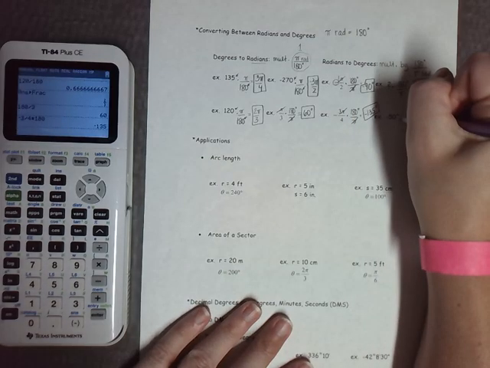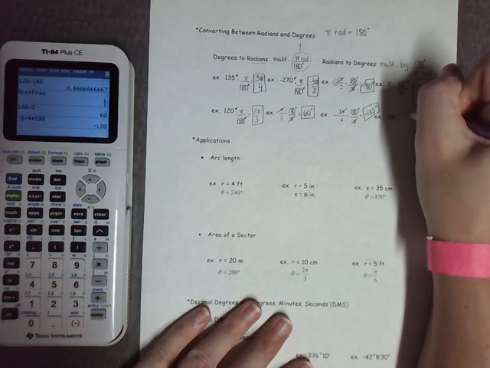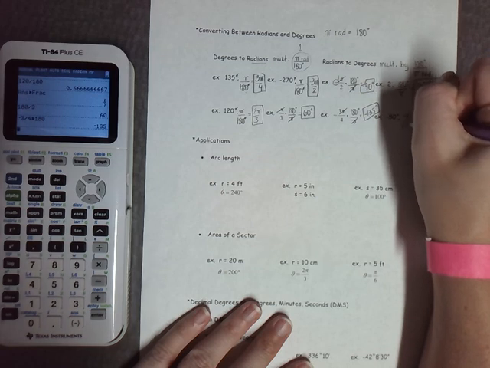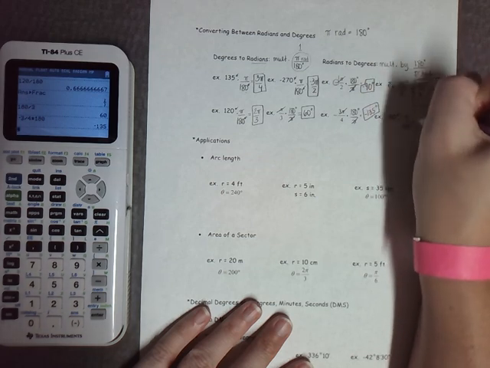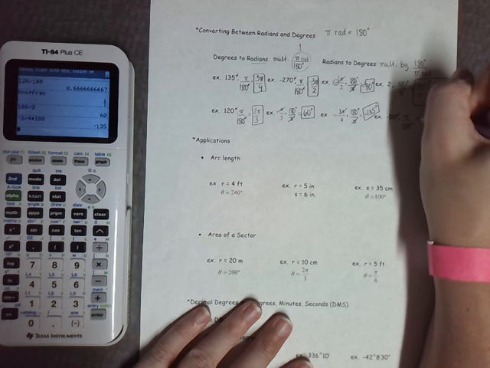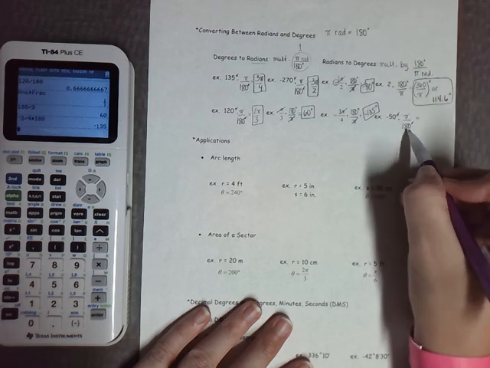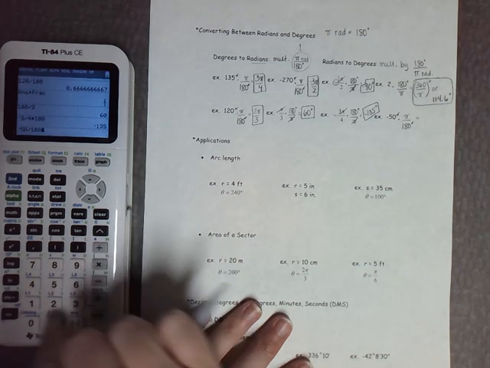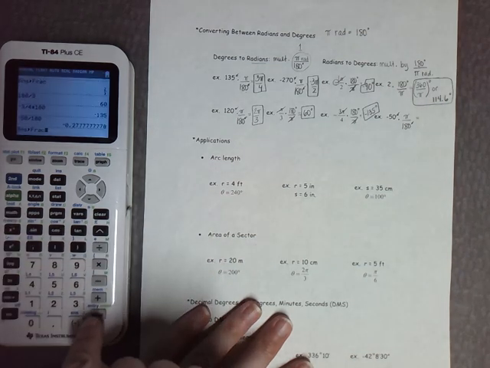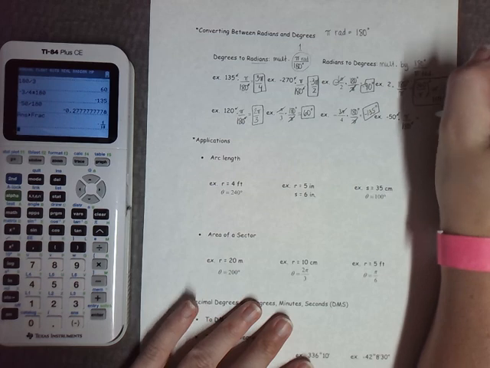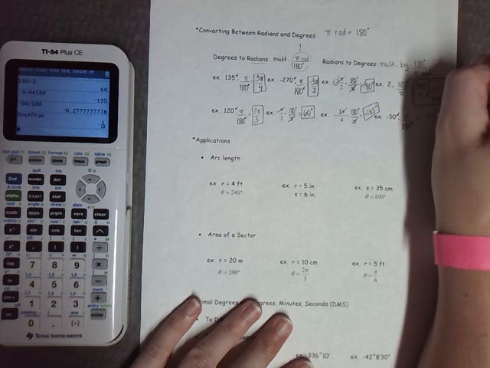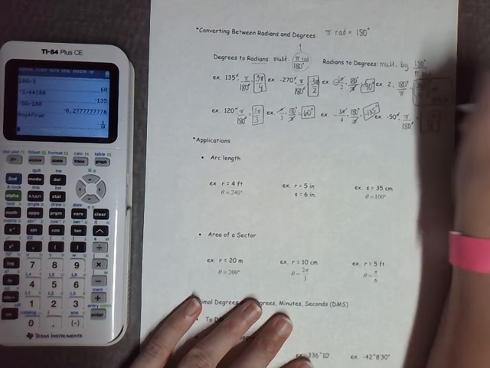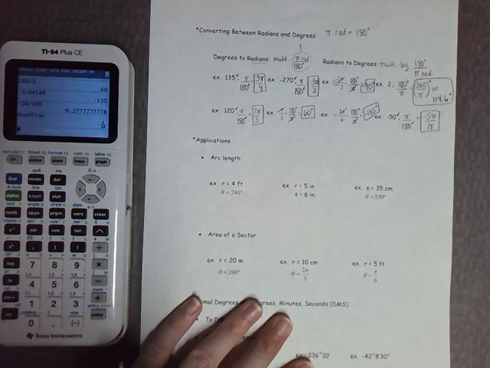And the last one, negative 50 degrees. This time I'm going back to radians. So I'm going to multiply by pi over 180. Cancel the degree symbols out. I've got a negative 50 on top and a 180 on the bottom. Change that to a fraction, and I get negative 5/18. So negative 5 pi 18ths radians. So we'll be doing a lot of converting back and forth between radians and degrees.